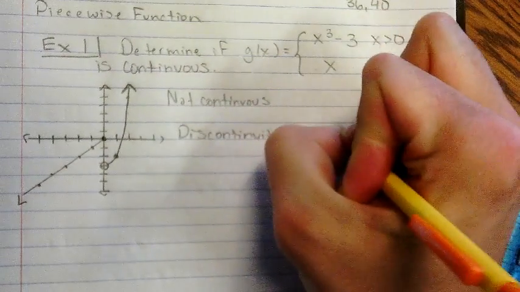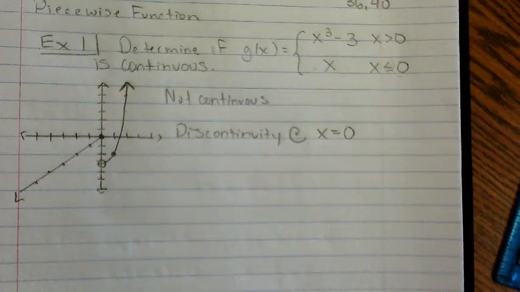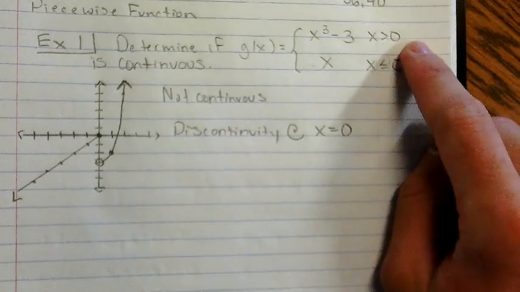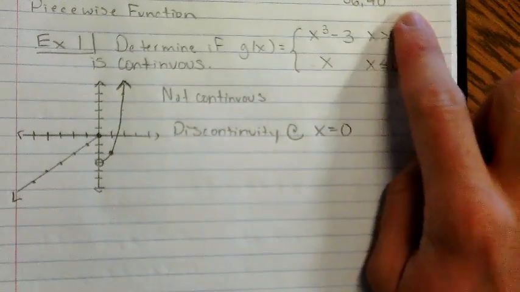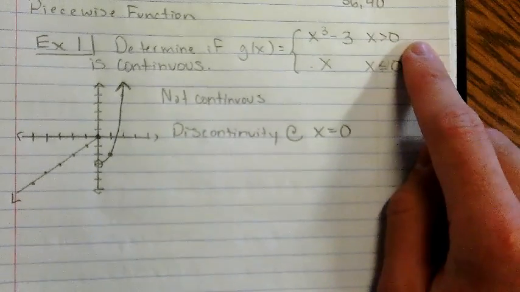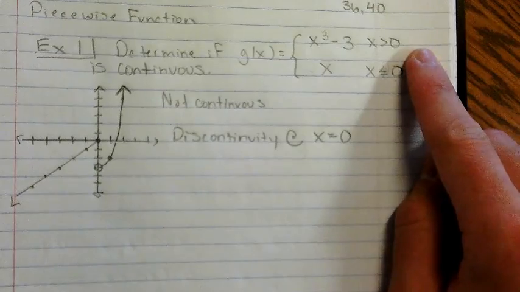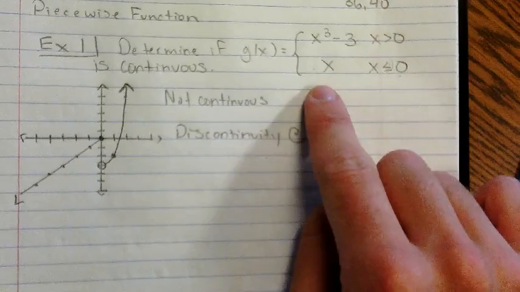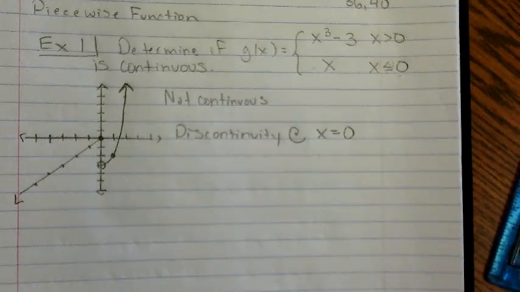Now, here's one thing I will say. One other way you could show this is just by plugging in wherever it splits. It could be 0, it could be 1, it could be -2. You could plug that number in to each part and see if they're equal. If they are equal, it is continuous. If they're not equal, it's discontinuous.